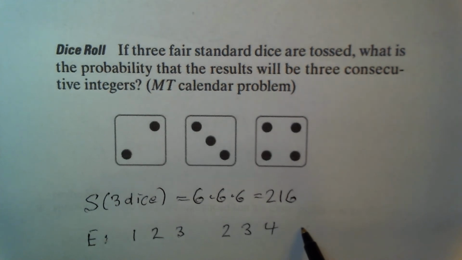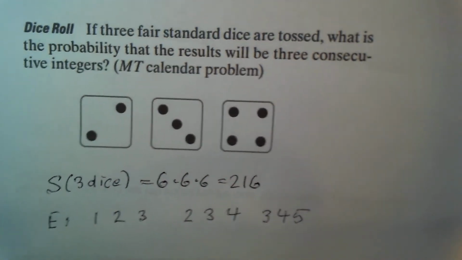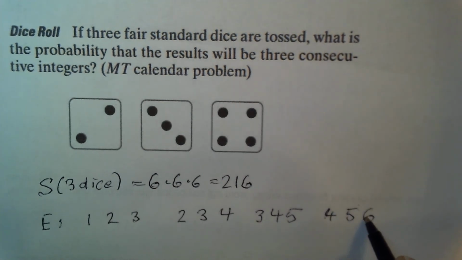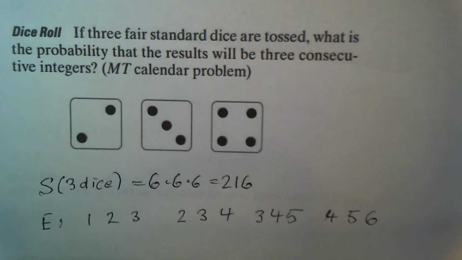And there's 3, 4, and 5. And 4, 5, and 6. Okay? But each of these can be arranged in 6 ways. As you can see, I'm just going to do the first one for you. You can do the others yourself.